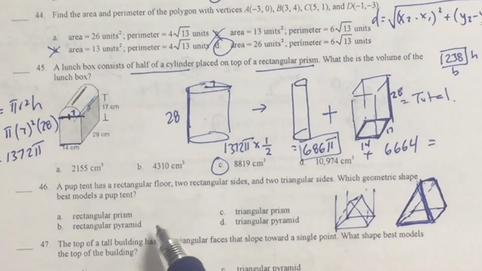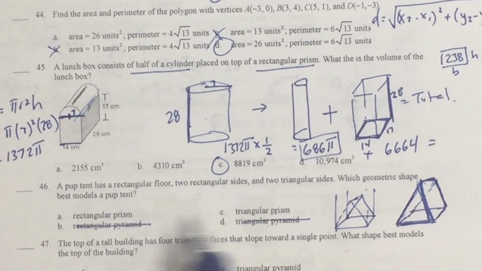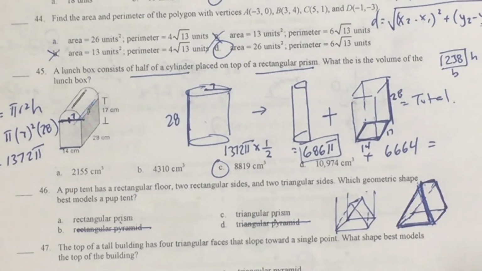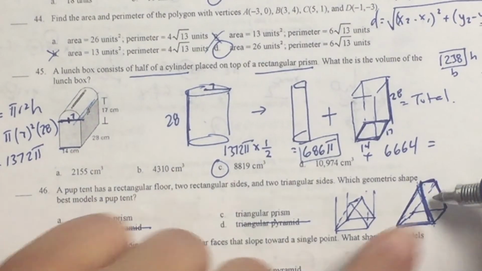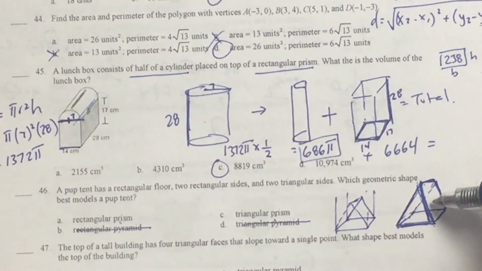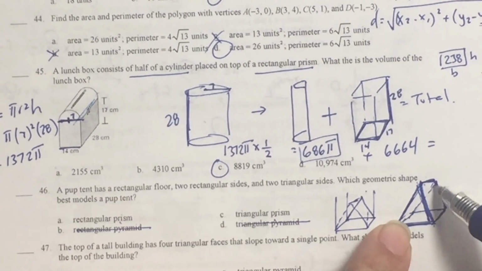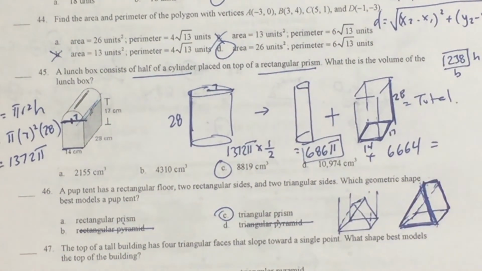It's not a pyramid because they don't all join at one place, right? So it's definitely a prism. The question is, what are the bases? So remember, in a prism, the bases have to be parallel to each other. If I take the rectangle as the base, it's not parallel to this other side. So it has to be these triangles, because you can see these triangles are on the sides of each other. So it's a triangular prism.